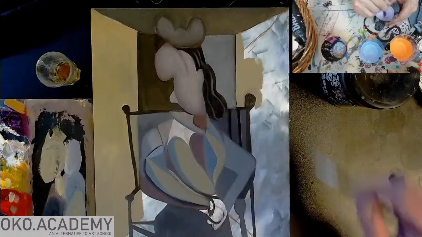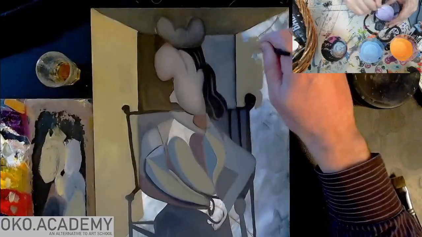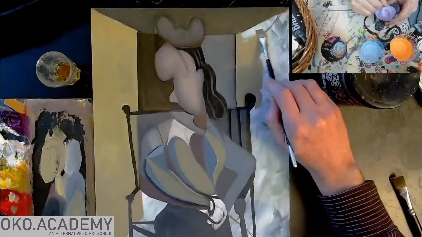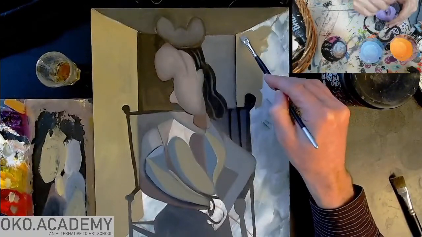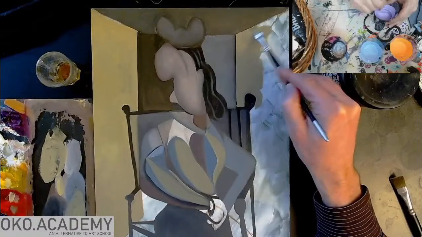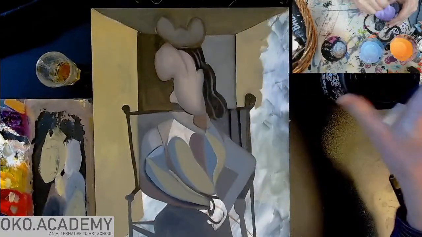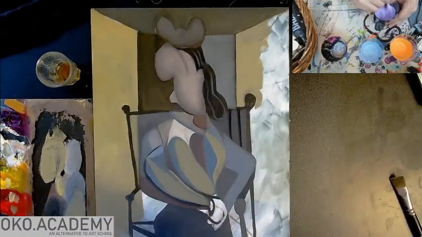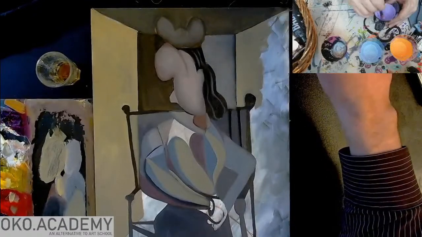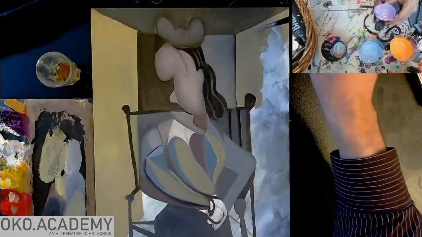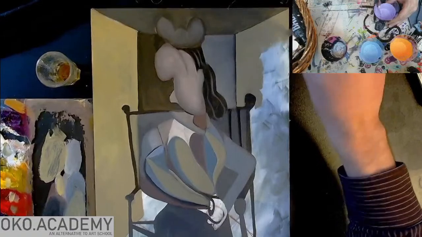Can be abstract paintings, can be representational paintings. When we see color, we want to think of it as value, as darkness. It is like a study of these colors and what colors are darker, what colors are lighter.